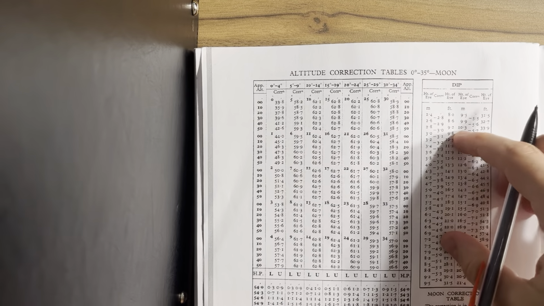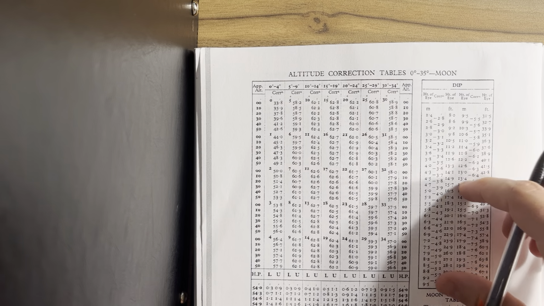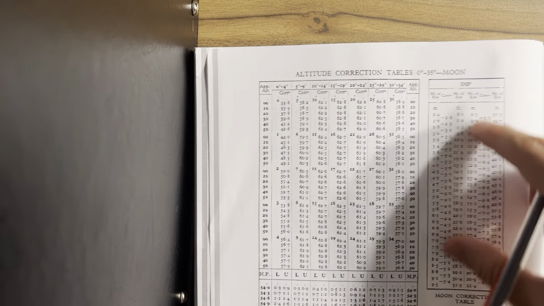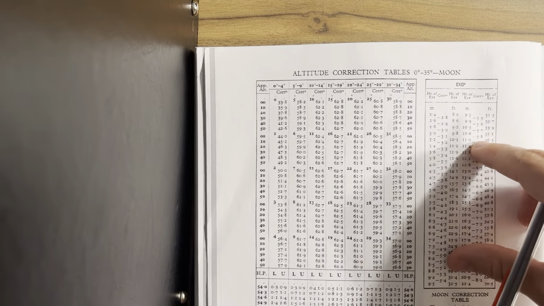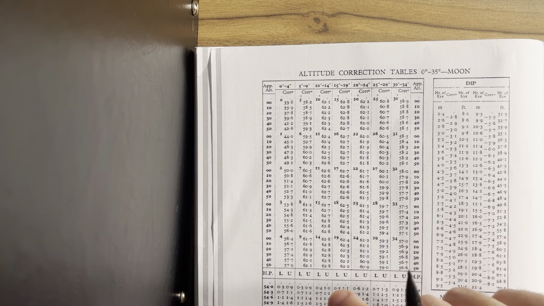It's got its own dip table. I don't know how measuring the moon is going to impact your dip. I think this is just a repeat of the dip table in the front of the book, because this should theoretically be in no way connected to the body that you take the measurement from.